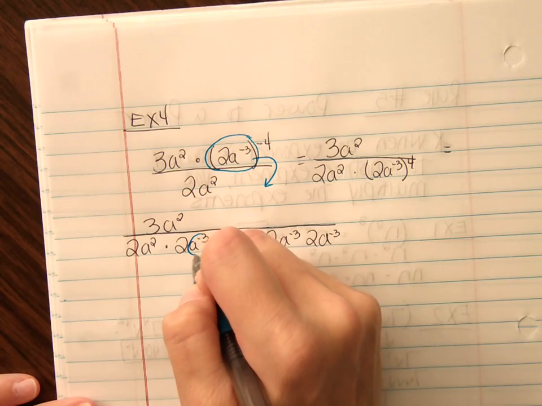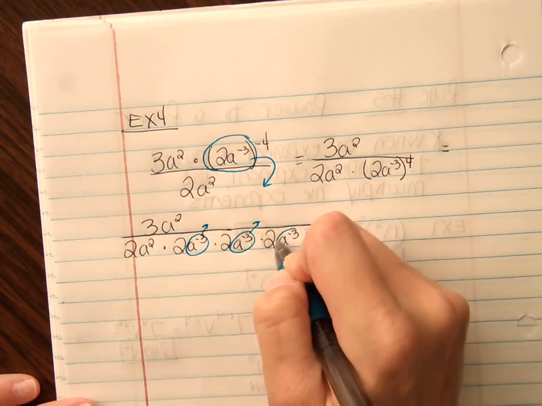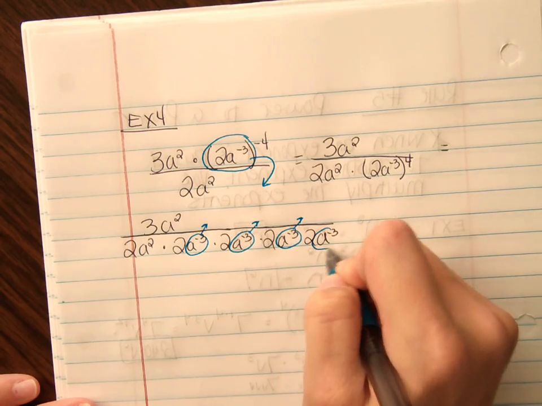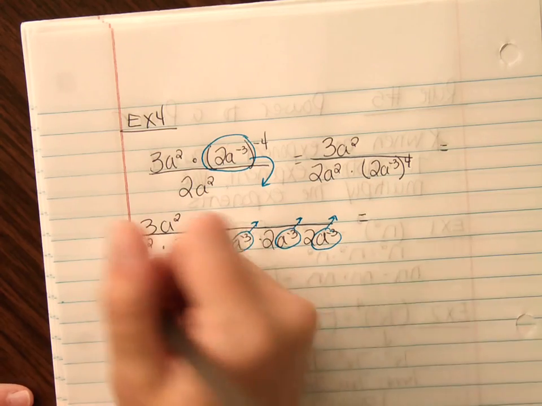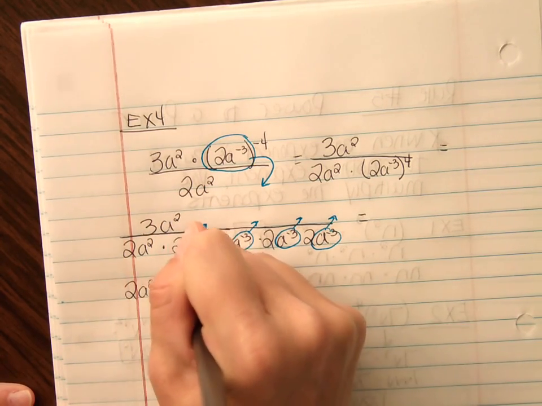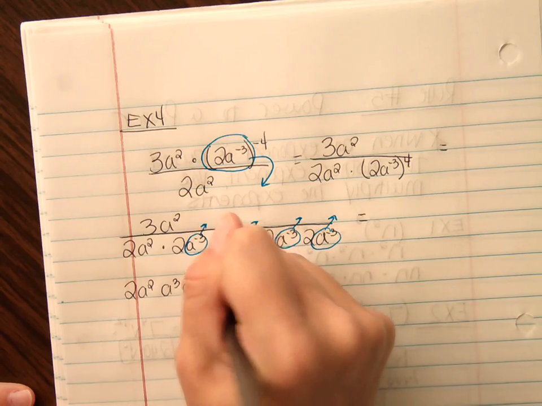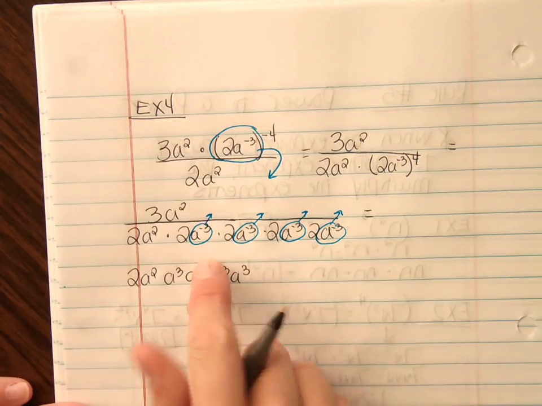Now we have a to the negative third power. All of these a to the negative third powers are going to come to the top because they're negative exponents. So we rewrite it again: 3a squared, a cubed, a cubed, a cubed, a cubed. All of these a cubes came to the top.